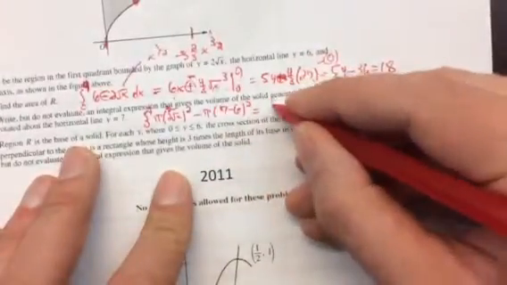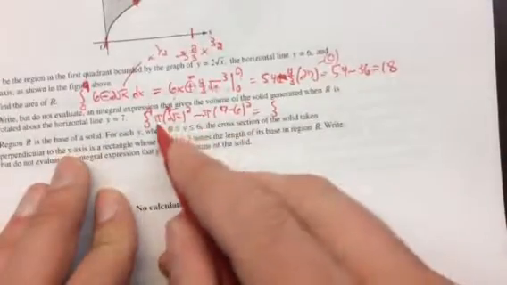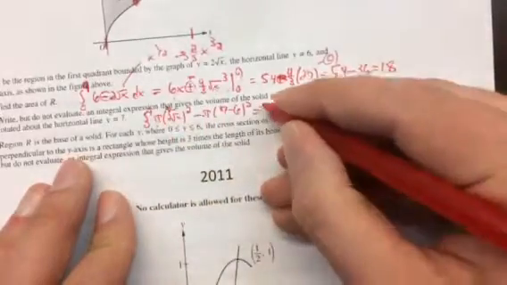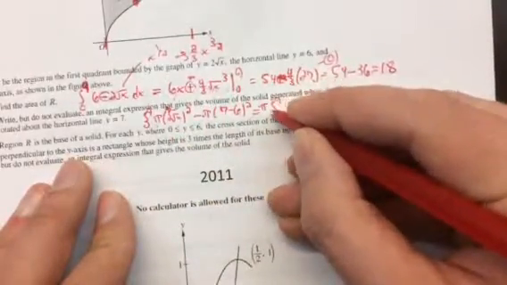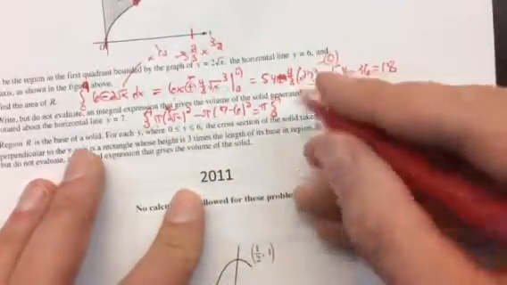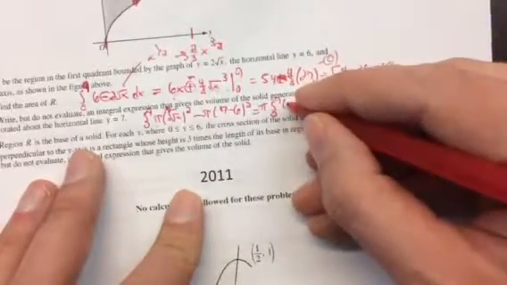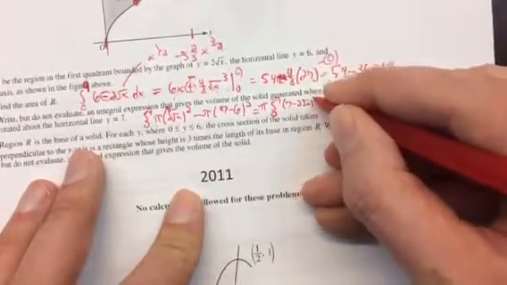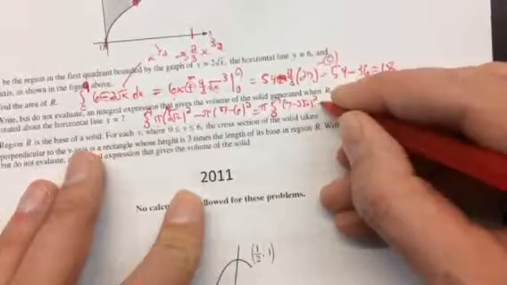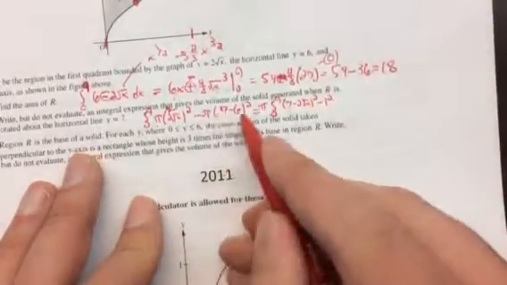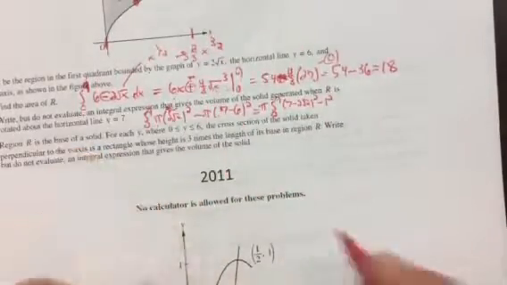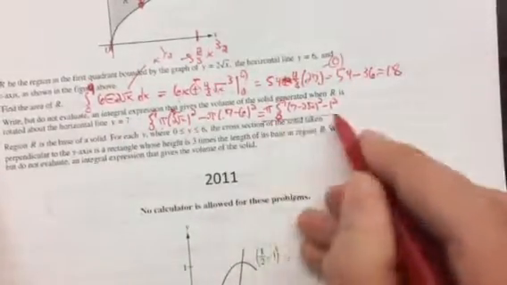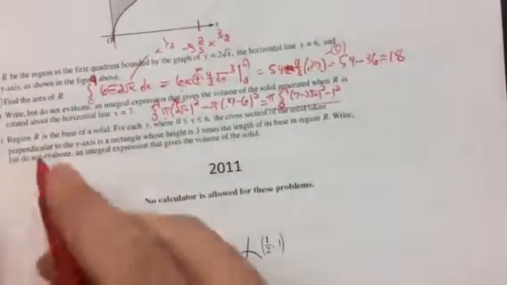I'm going to rewrite this. Integral from 0 to 9. I'm going to factor out this pi. You can also write it with the pi factored out. That'll make it a little bit easier. Integral from 0 to 9 of (7 minus 2 square root of x) squared minus 1 squared. 7 minus 6 is 1. I just simplified that. And it didn't say to evaluate it, so we just leave it like that. That's our answer.